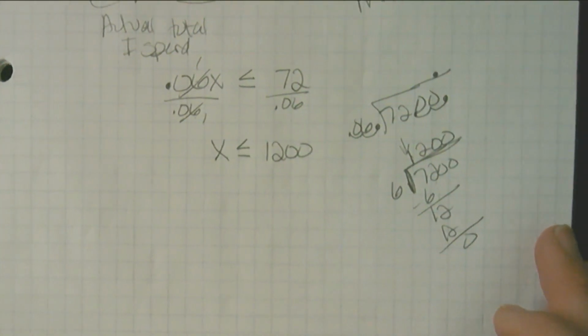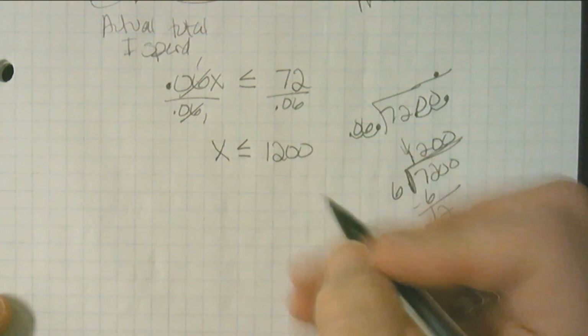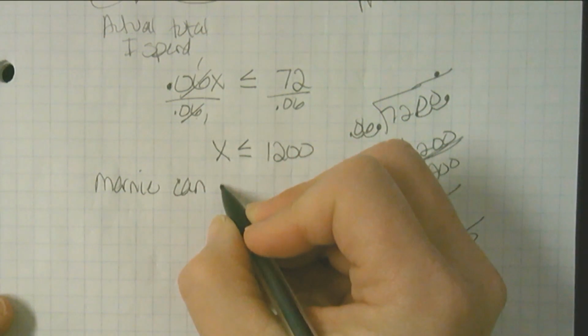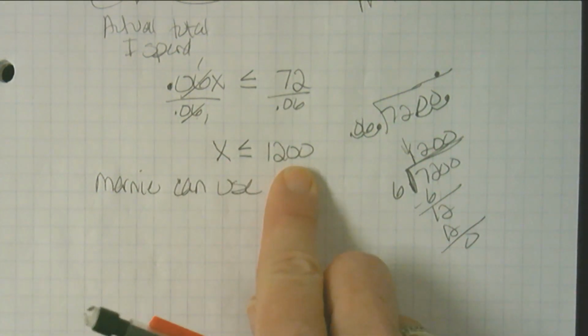What does that mean? What does that answer mean? Pierre? So Marnie can use 1,200 kilowatt hours. Is that how you want to write it? How do I indicate that it's an inequality? How do I indicate that the number of kilowatt hours, this says the number of kilowatt hours is less than or equal to 1,200.